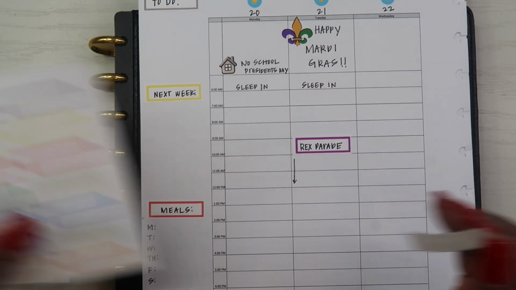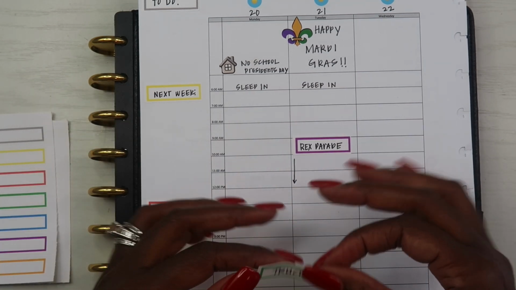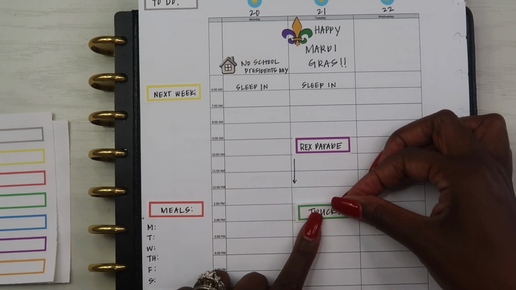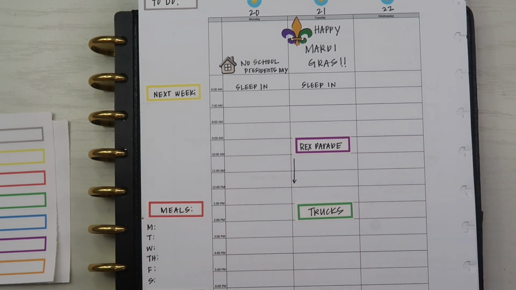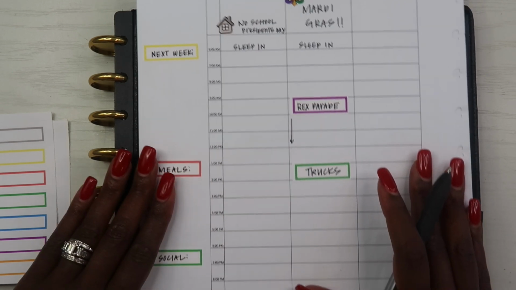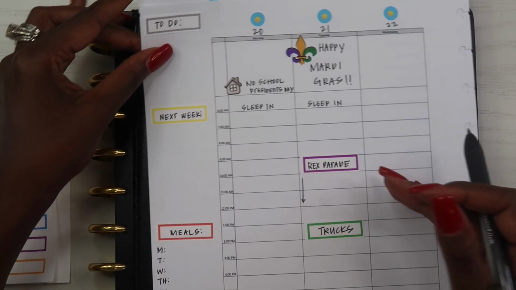So we have the Rex Parade and the trucks, but this is just one big family day. So I'm just marking those in, and I put them in the Mardi Gras colors.